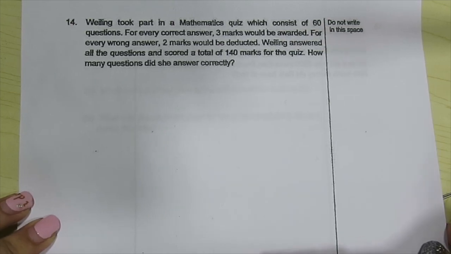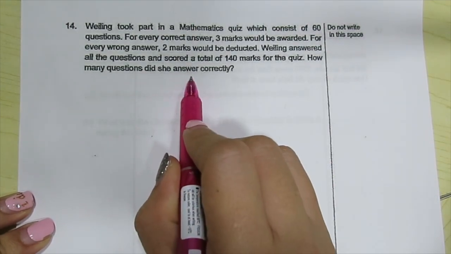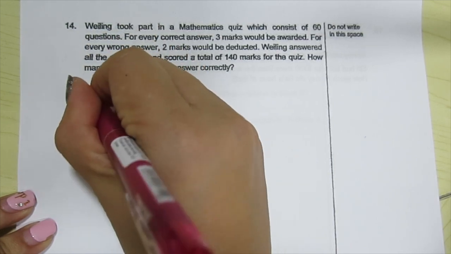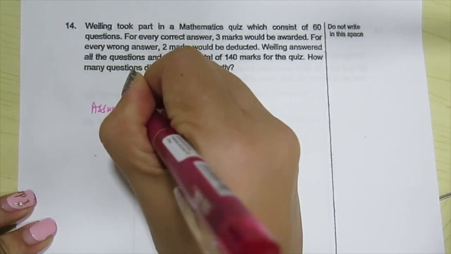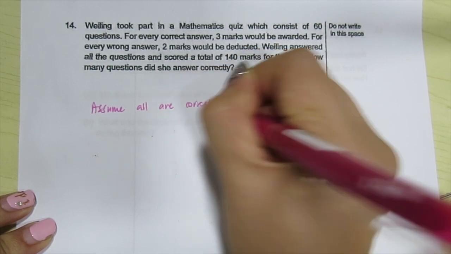Question 14 is a guess and check question. I will do assumption. There are 60 questions. Okay. So I want to find how many questions did she answer correctly. I'm going to assume all are correct.